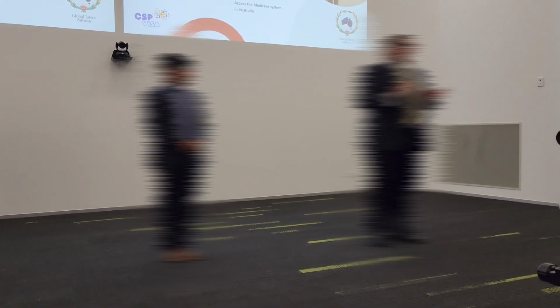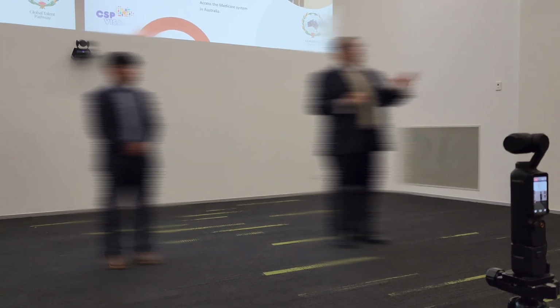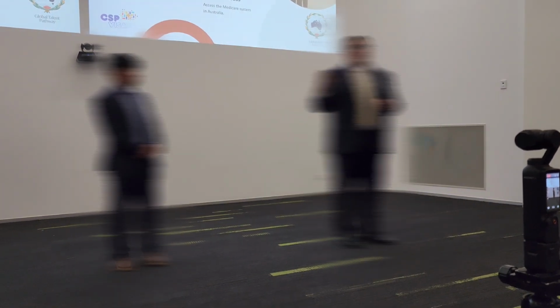So I want to talk about the CSP visa first. The CSP visa started about 8 years ago, and the government wanted a program where community organisations can partner with Australian residents, Australian citizens and Australian permanent residents to bring in their family and their friends from overseas. So that is the essence of the CSP visa.